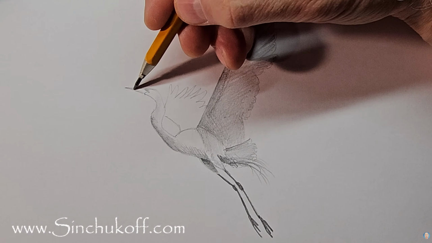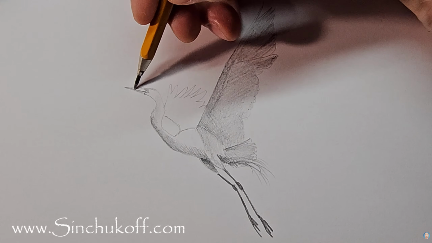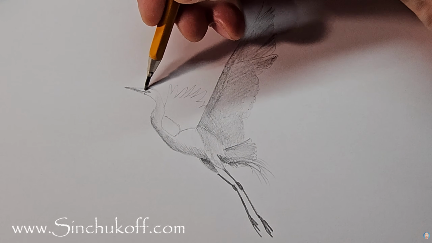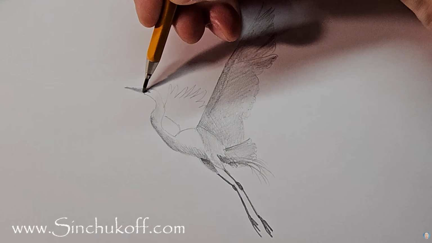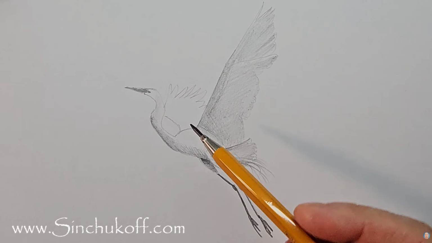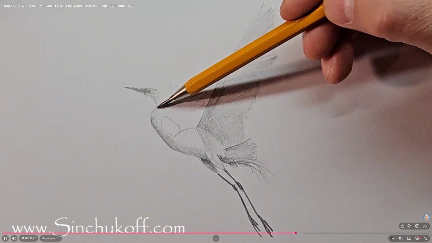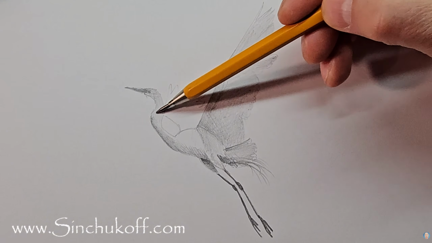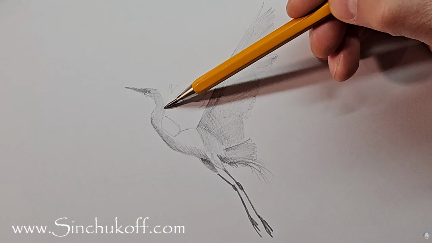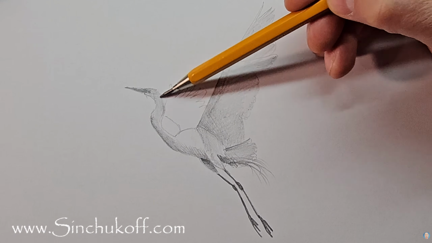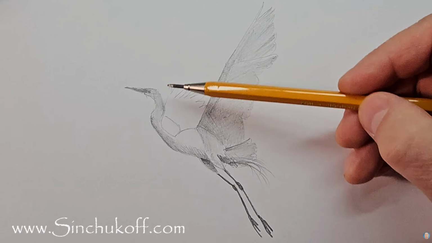Now we have a dark beak. And the eye here. Well, it's not that fierce, it's practically black. And here the head, and then the neck, are darker than this wing.